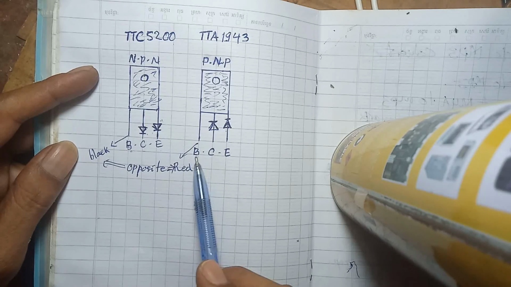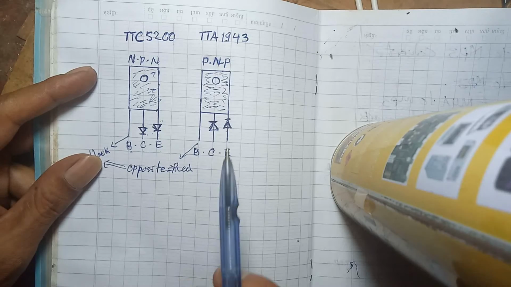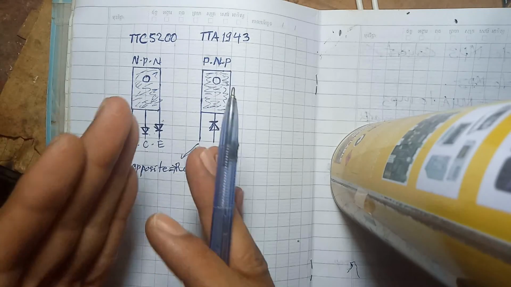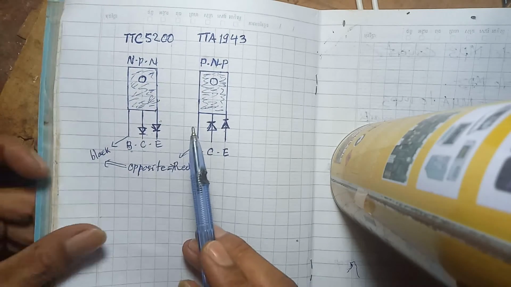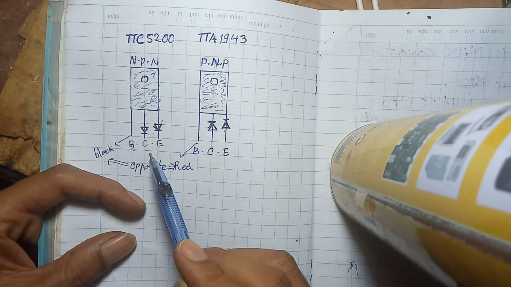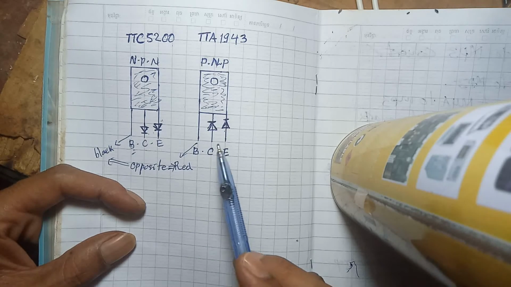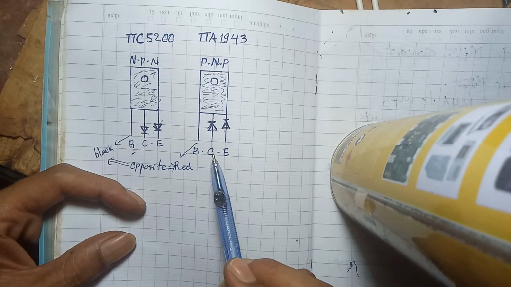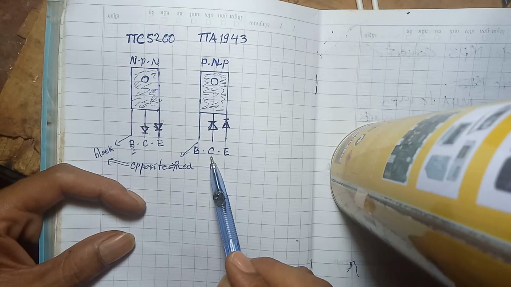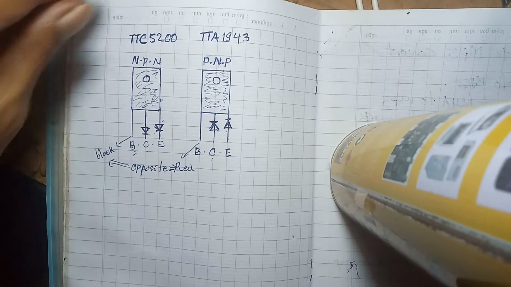But if you think about the working, it is a completely different way of working. For example, for the NPN, we use B for the power to get in, and for the PNP we use C for the power to get in. So they work completely differently between these both things.